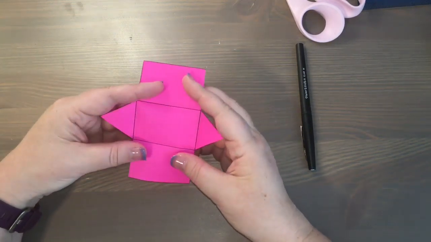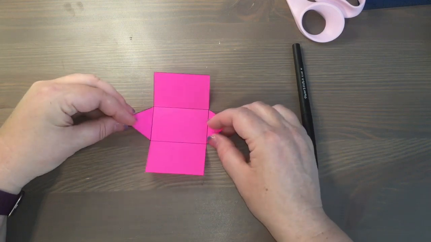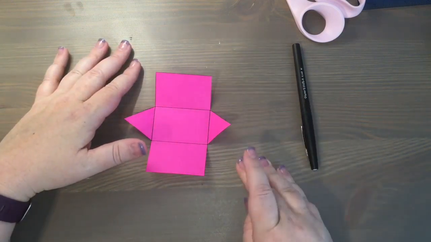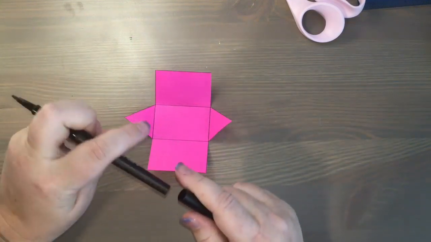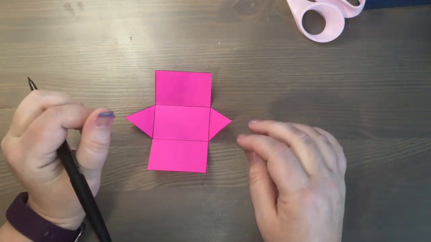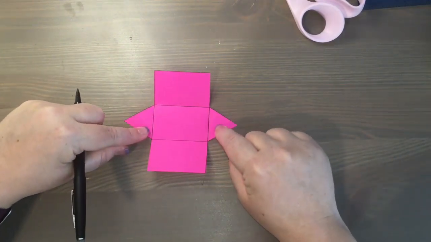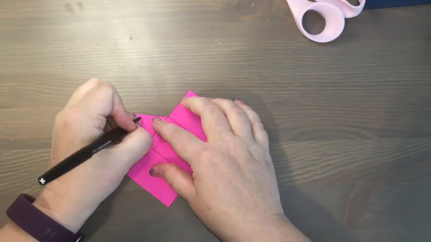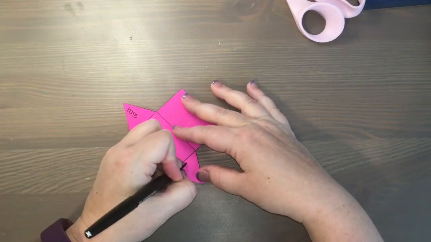So let's say we have a hexagonal prism. We would have 2 hexagons, and then we would have 6 rectangles because there are 6 sides to a hexagon. Now in our rectangular prism, it didn't really matter which set of bases we picked, but in the triangular prism, it's very important. This right here is our base. And this is the other base.